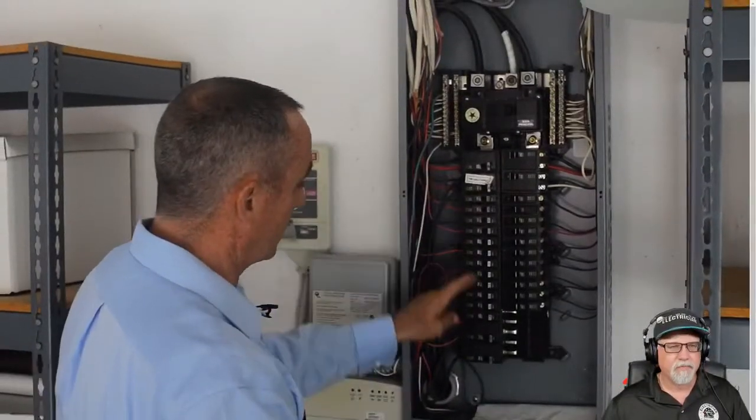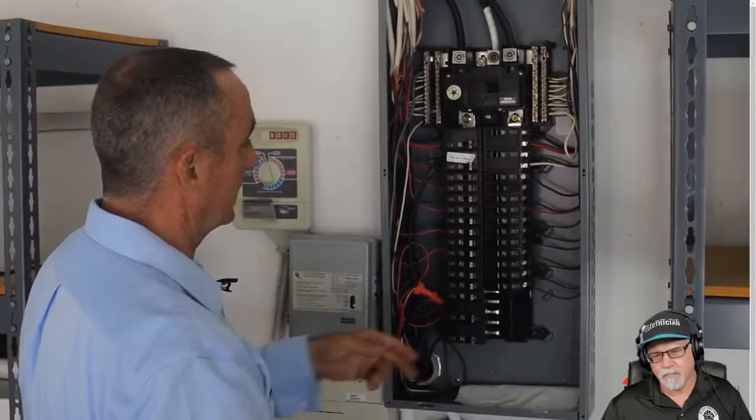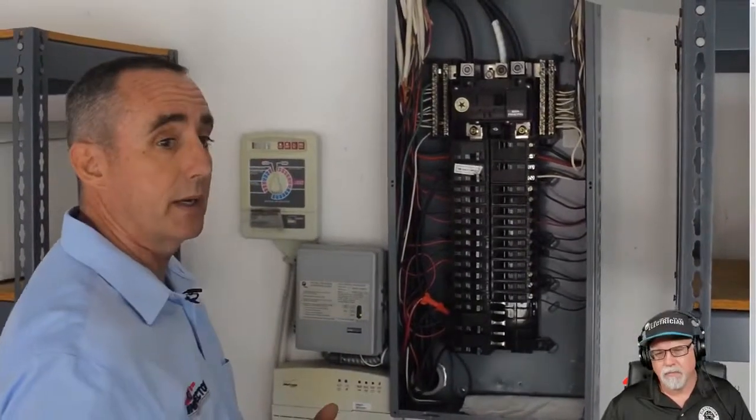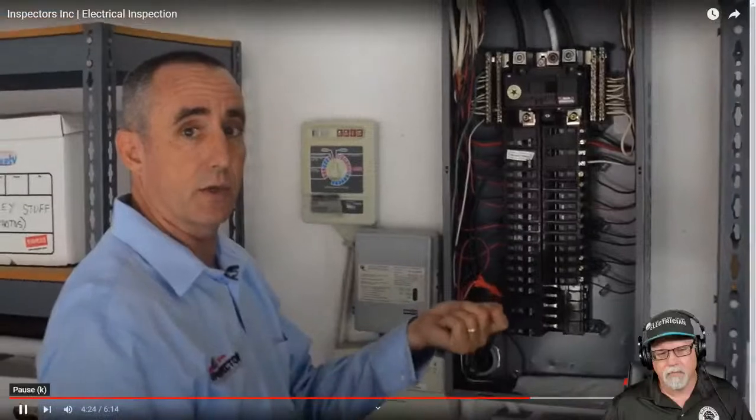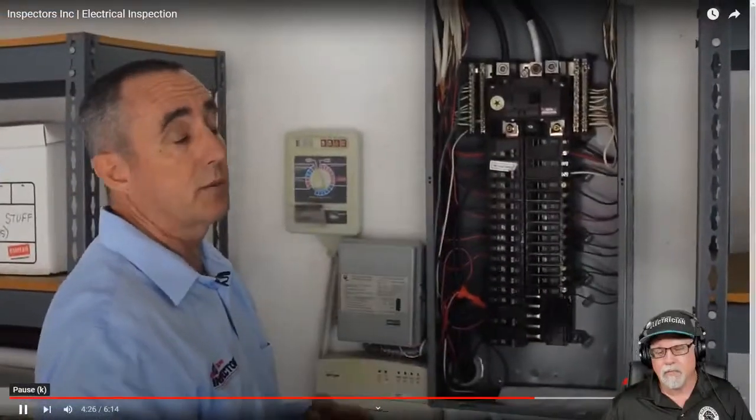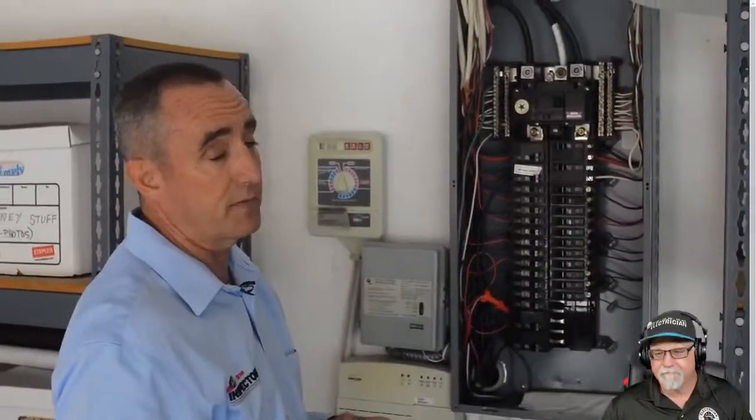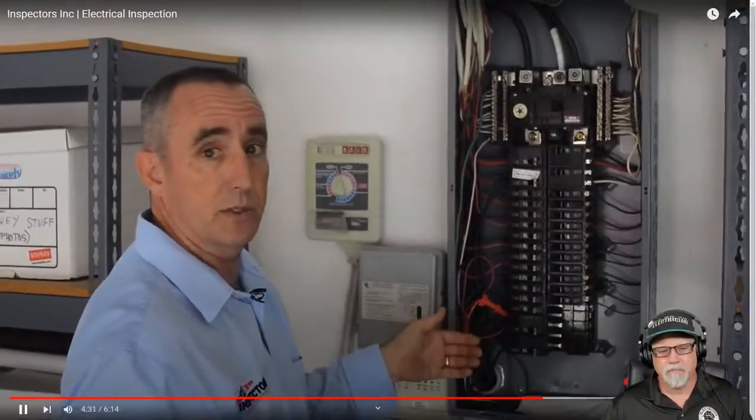So those are the things that we're checking for when we're inside the panel. The other thing we're checking for is a thing called double lugging, where they'll put 2 or more branch circuit wires into a breaker. Some breakers are designed for multiple wires, most of them are not. So we're going to check to make sure that they're properly installed.